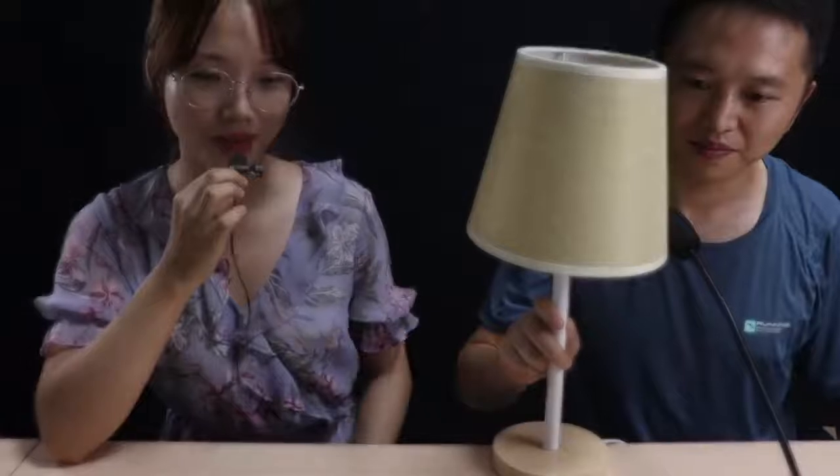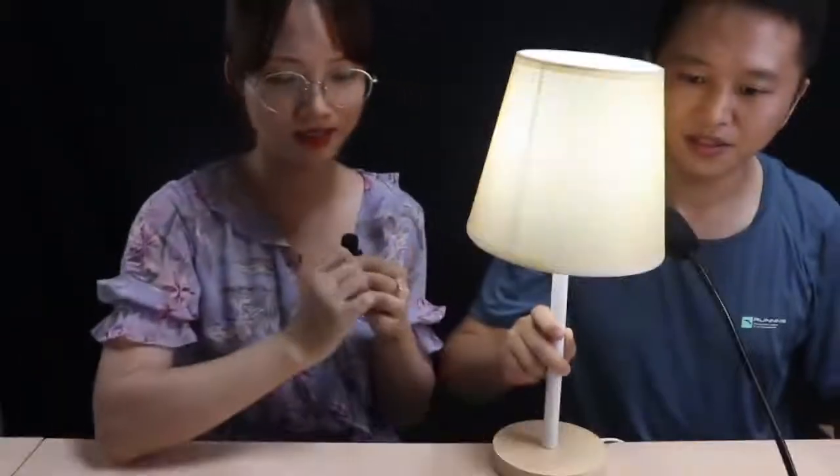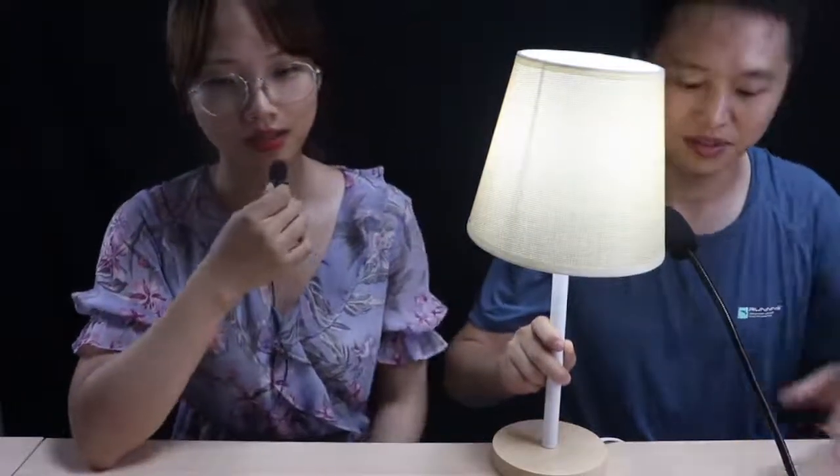James asked, can this G9 light bulb come on instantly? Yes, of course. You can see in our diagram of the table lamp, maybe he wants to see the installation again. So let's see how it works. Just turn off the power and insert the G9 bulb into the light fixture. It's instant on, no warm up time.